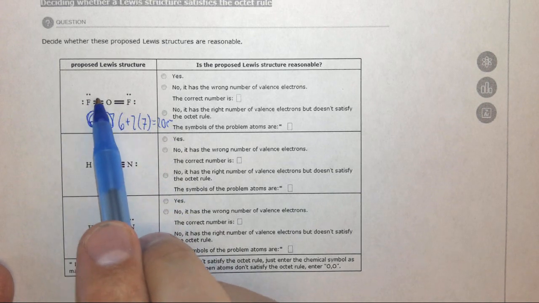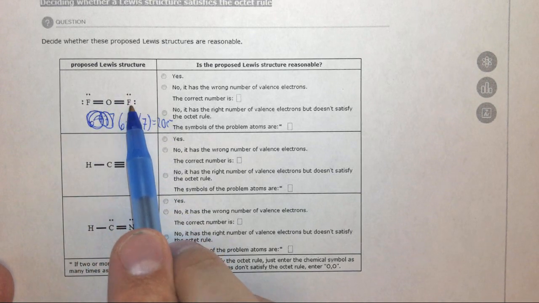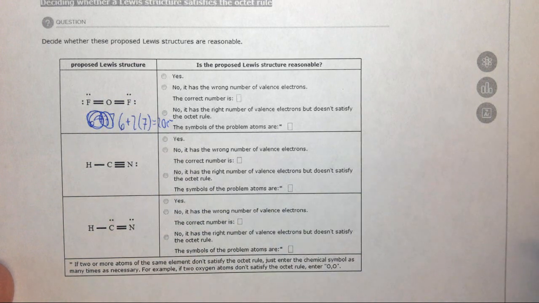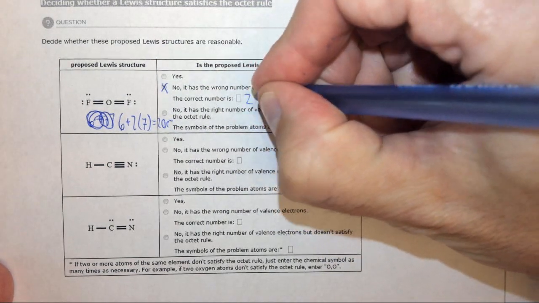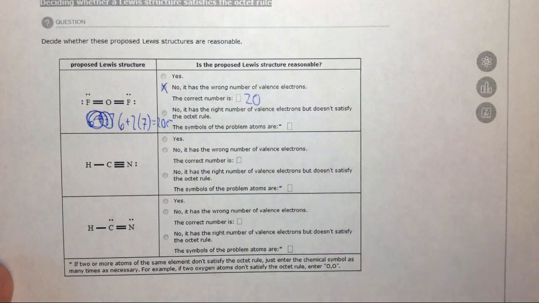Here we have 2, 4, 6, 8, 10, 12, 14, 16 electrons. So this can't possibly be the correct Lewis structure. So no, it has the wrong number of electrons, and the correct number is 20.